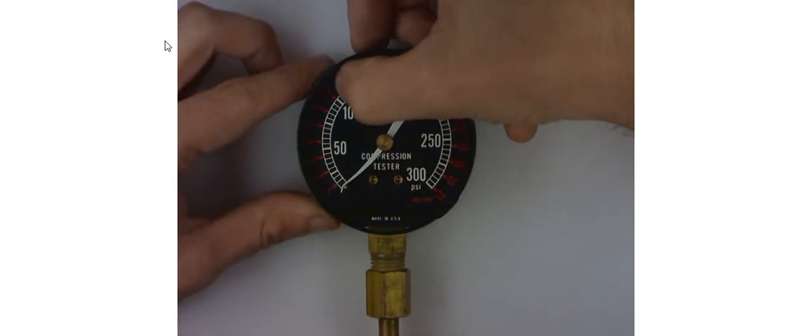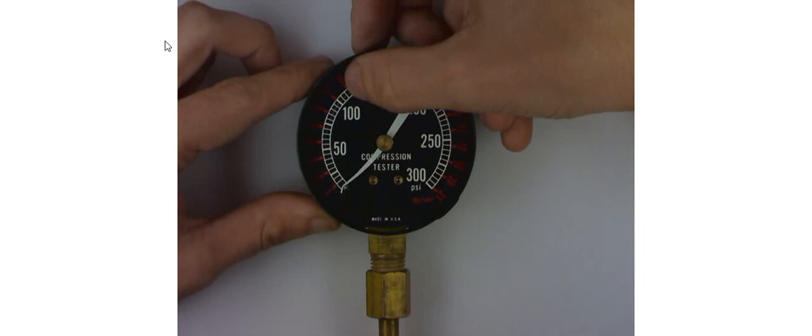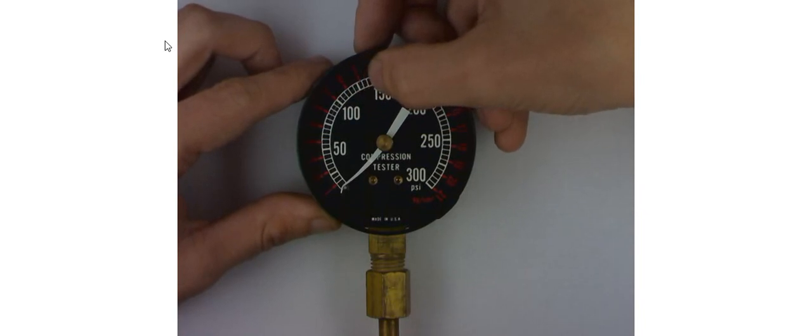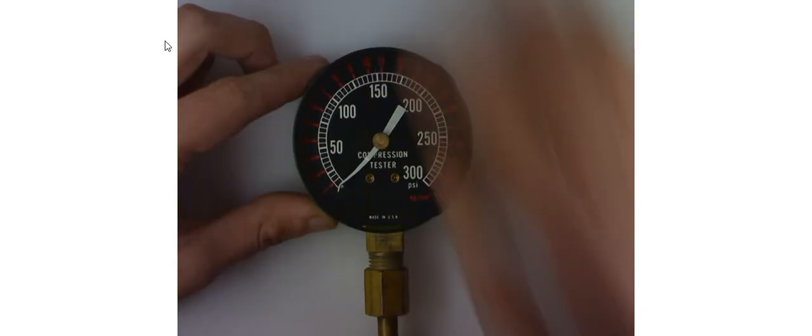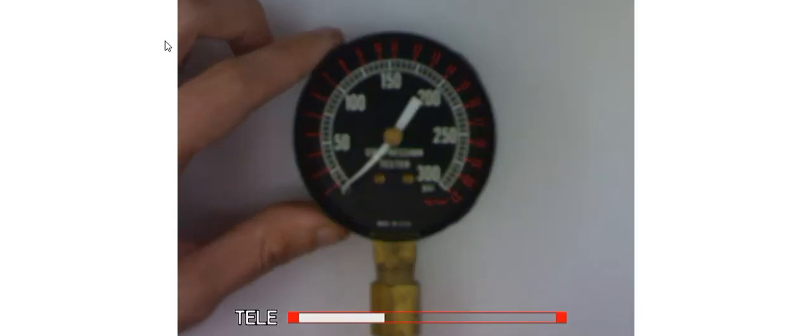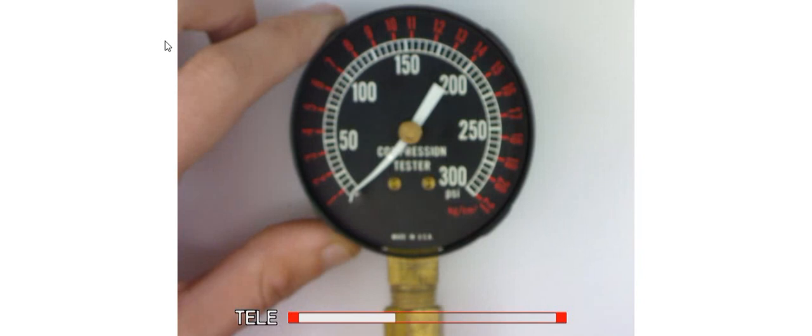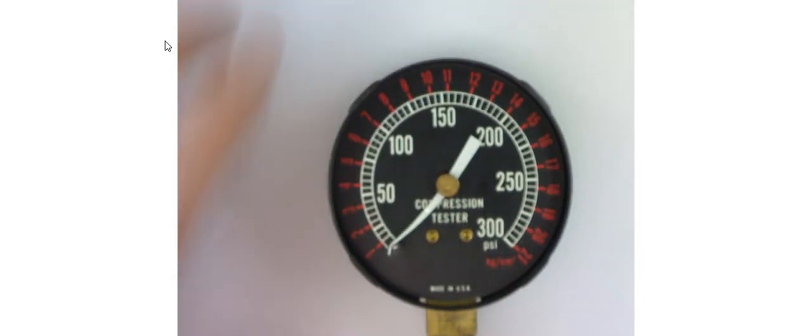I'm going to count the spaces. So 1, 2, 3, 4, 5, 6, 7, 8, 9, 10. 10 spaces. Okay, so what I'm going to do now is the same thing I did before.